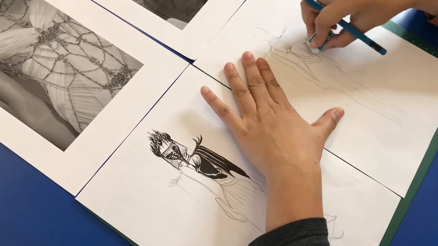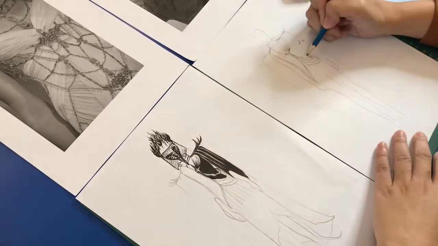Now I was just trying to think about how my hands are going to come out.